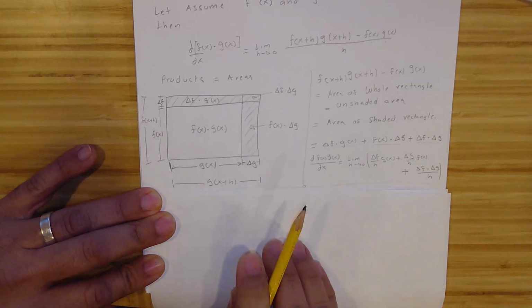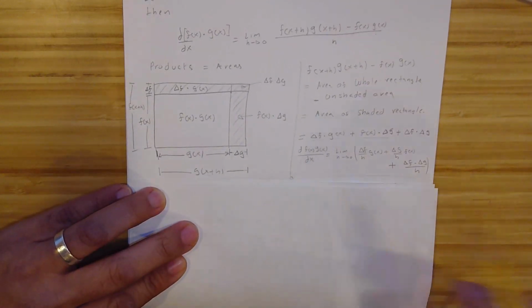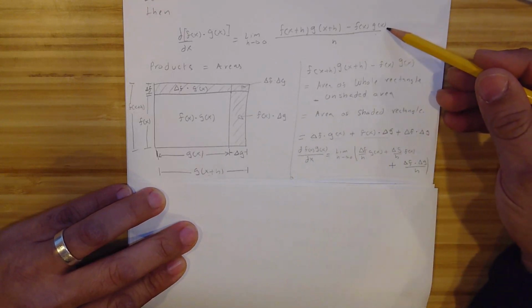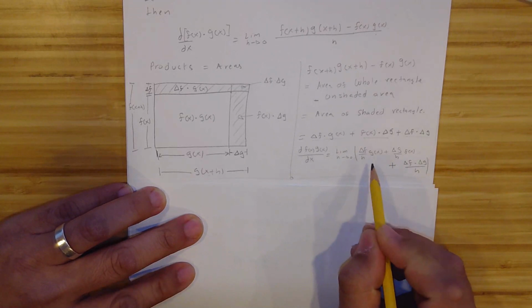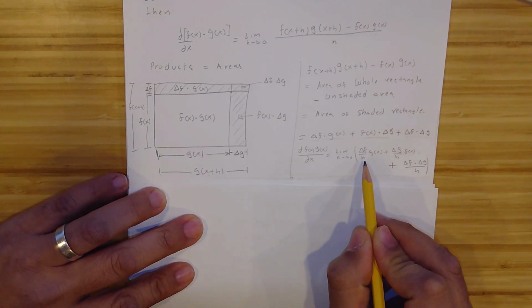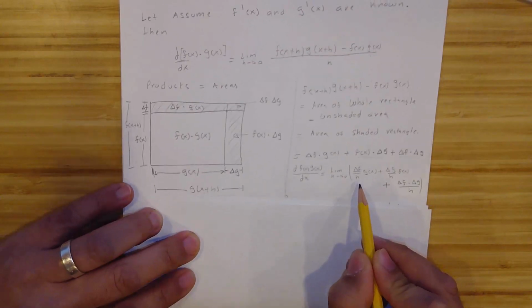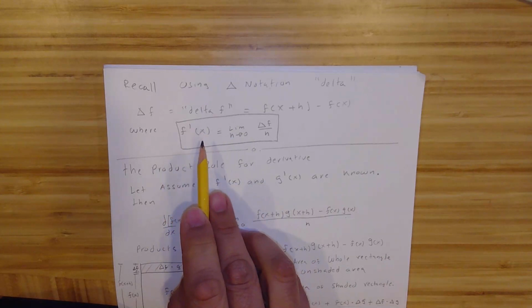If we put this in the limit form as we had at the beginning, we will see that we have this multiplication, the delta f over h. This is very similar to what we have here, right? So this is the derivative of f of x.